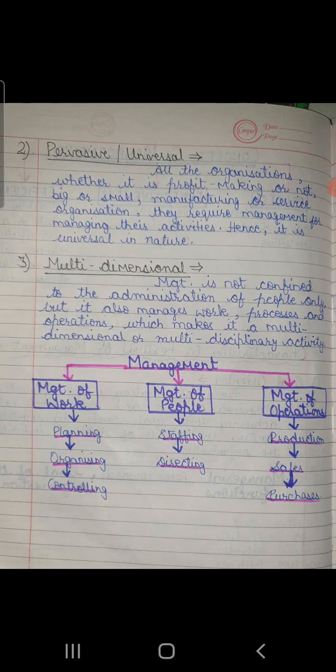The next feature or characteristic of management is that it is all pervasive, or management is universal. Management is pervasive as it is required in all the organizations, in all the departments and at all the levels. Whether it be a manufacturing unit or a service organization, whether it be a big unit or a small organization, a profit-making organization or a not-for-profit organization, they all require management for managing their activities. All the functions are performed in every type of organization. Hence, it is universal in nature, or we can say it is all pervasive in nature.